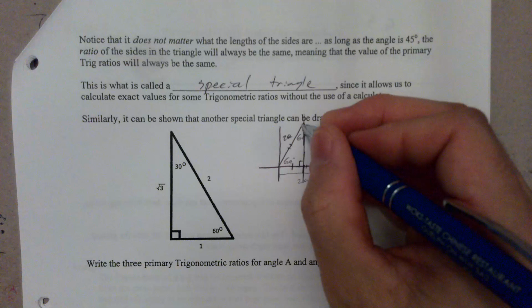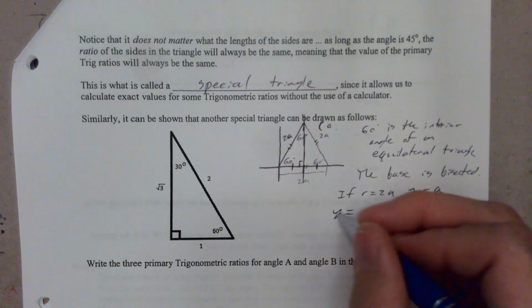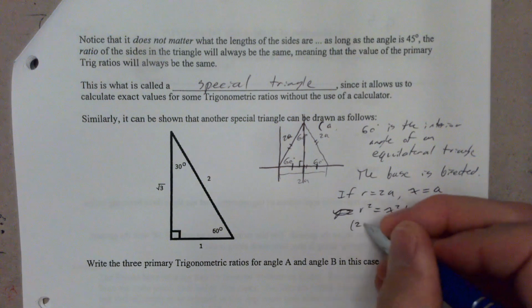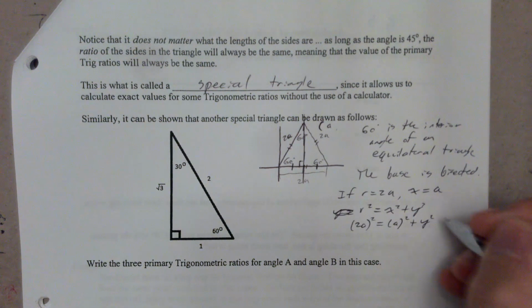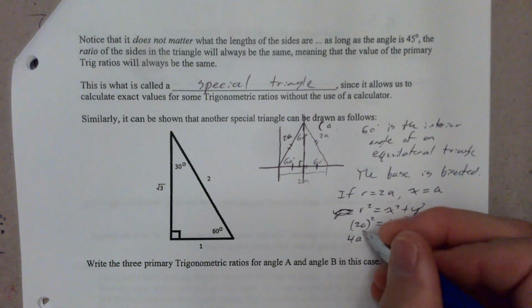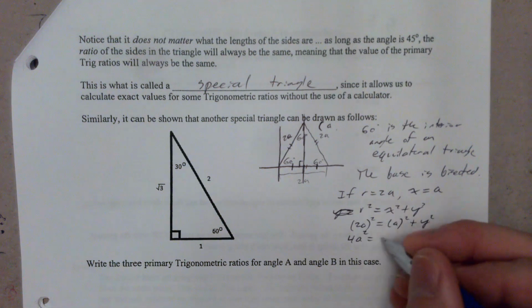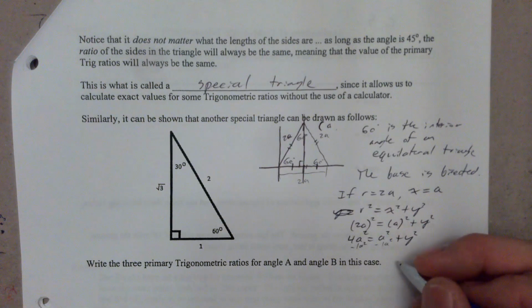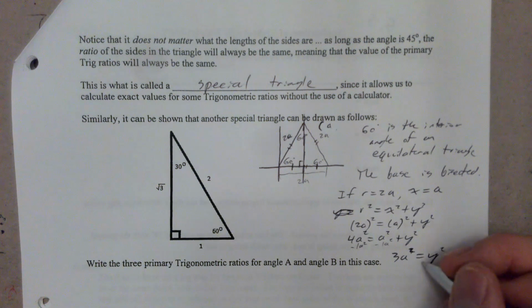And then I can calculate my y value. My y value is going to be, oh, here, I'll show you. R squared is going to be x squared plus y squared. That means that 2a squared is going to be a squared plus y squared. 2a squared is going to be 2a all squared is going to be 4a squared. It's 2 times 2 times a times a. There's an a squared plus a y squared. Subtract 1a squared from both sides really carefully. You don't take off the a squared. You take away one of those a squareds. And you'll get 3a squared equals y squared.